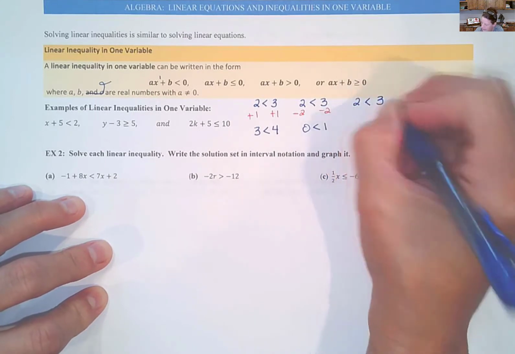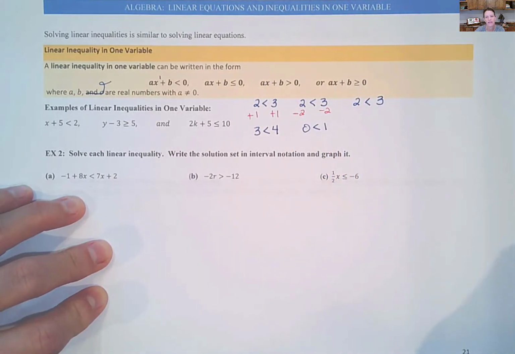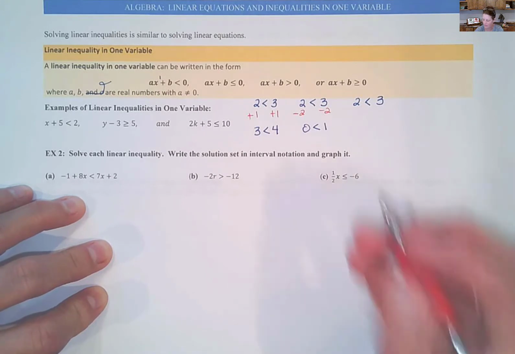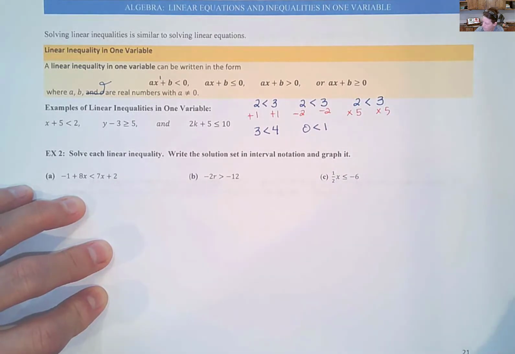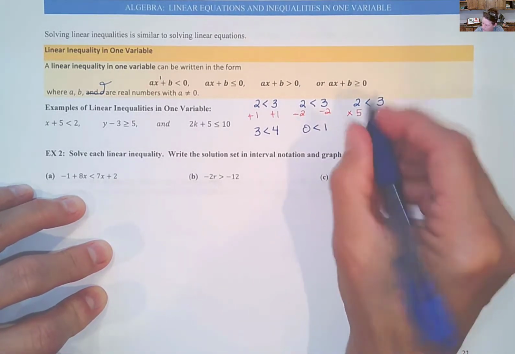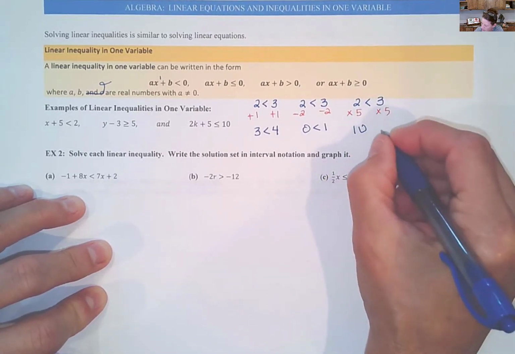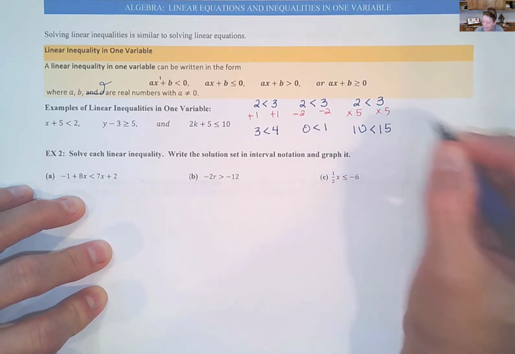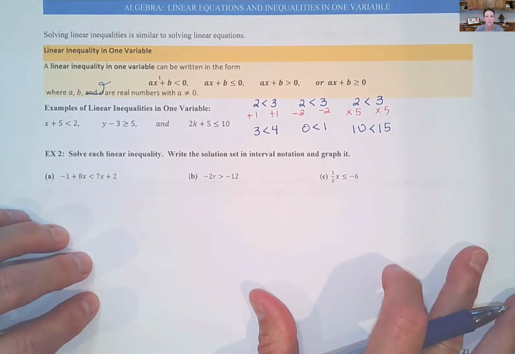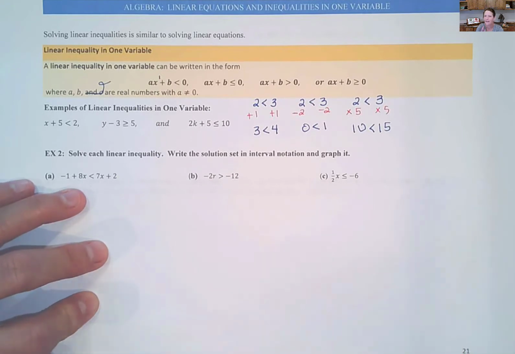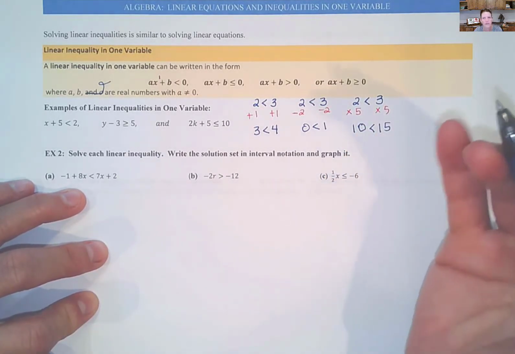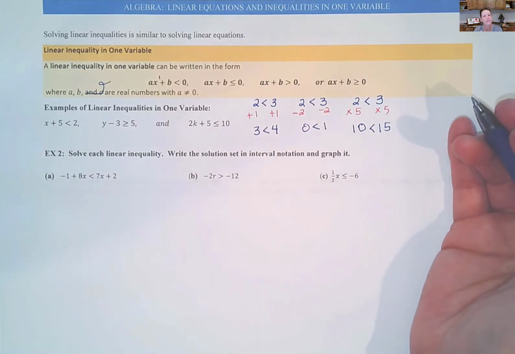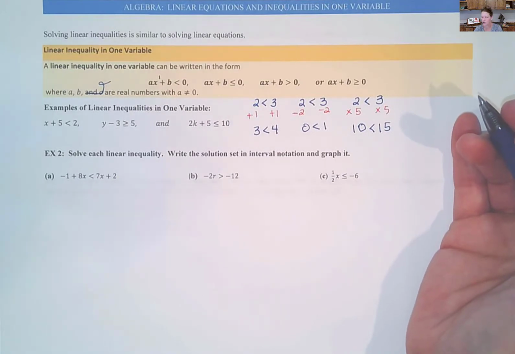Beginning with, again, the statement 2 is less than 3. Let's say we multiply each side by 5. Well, 2 times 5 is 10, and 3 times 5 is 15, and 10 is less than 15. And it looks like this multiplication property is holding until we do this, okay? If we multiply or divide each side by a negative number, we need to switch the direction of the inequality to maintain a true statement.